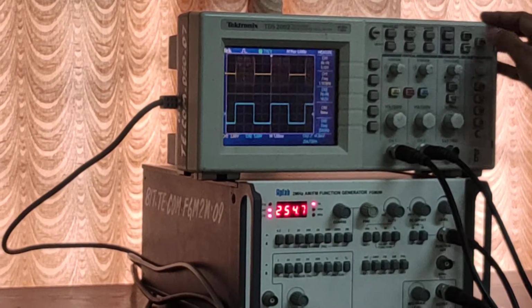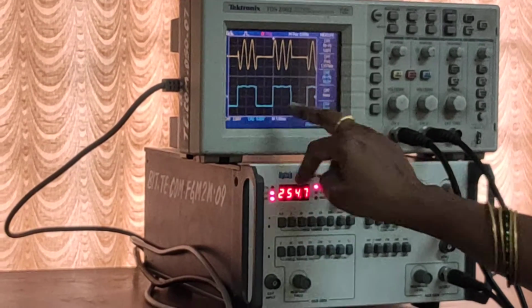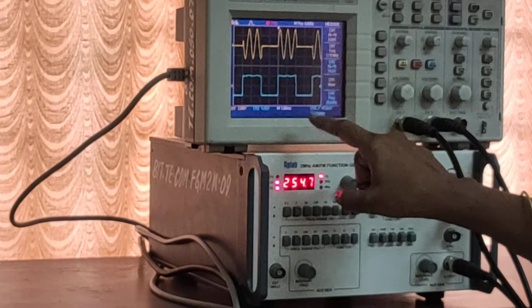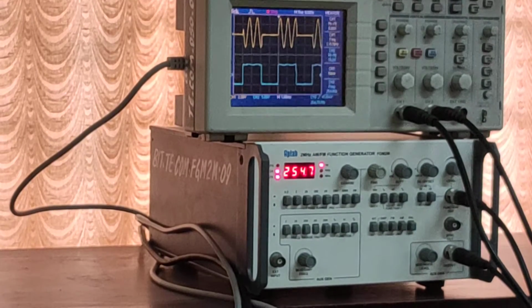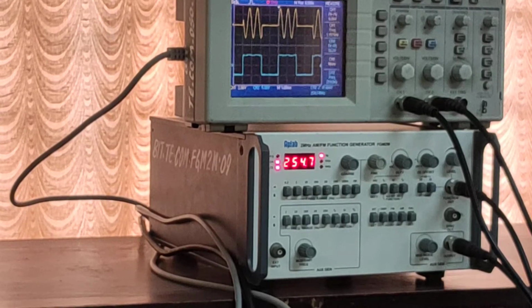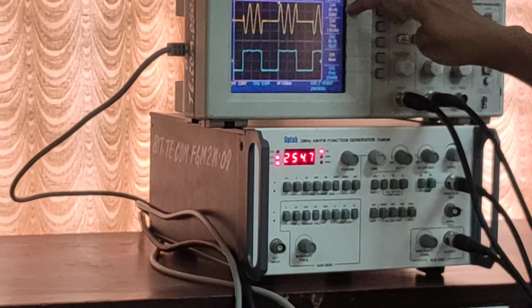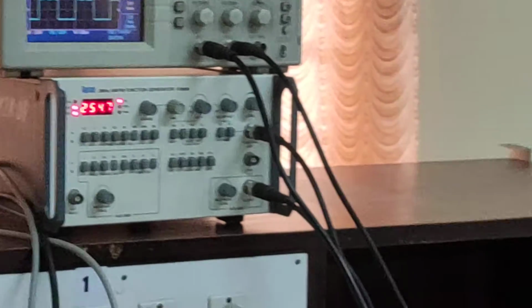Alternately, whenever the binary or modulating signal is high, the carrier signal will appear. Whenever it is low, the output will be 0 since the transistor is in the switched off condition. This is your ASK signal, which has an amplitude of approximately 6 volts. Now we will see the demodulation.